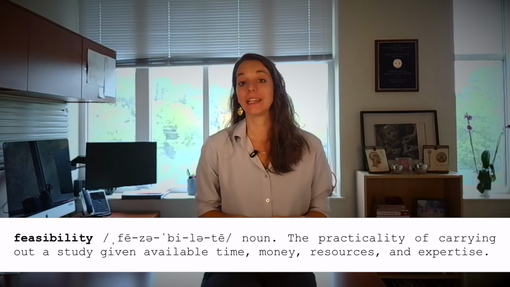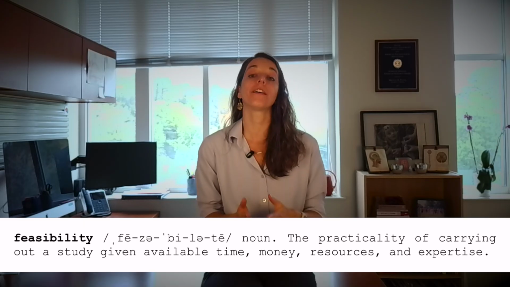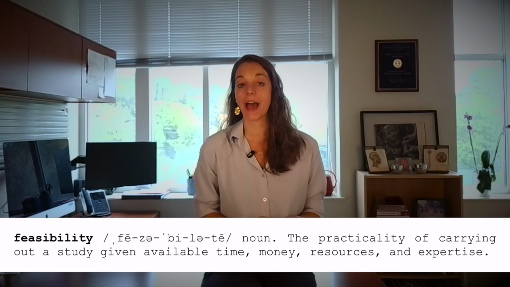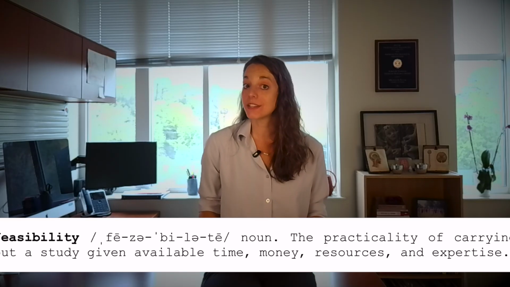Next is feasibility, which asks, can you actually pull it off with the time, money, and resources you have? Maybe your study requires 1,000 participants, but your lab can only recruit 50. Think dream versus reality check. Brilliant ideas fail if they can't be executed. Good design balances curiosity, respect, safety, and practicality. Otherwise, even the most elegant study is just a thought experiment.